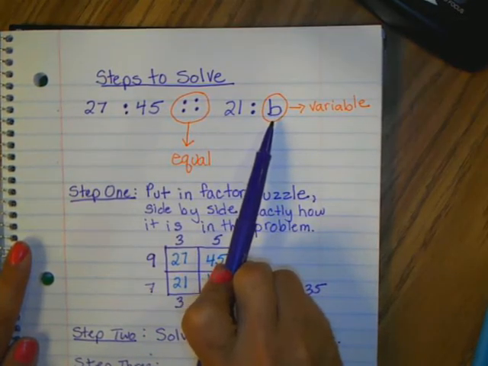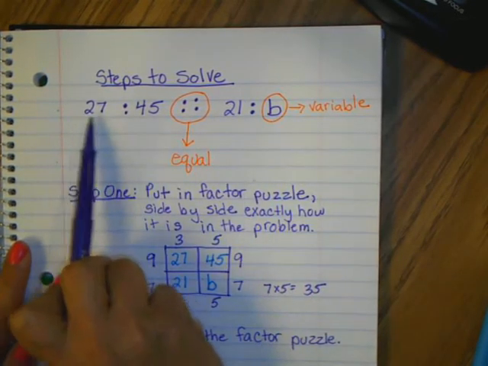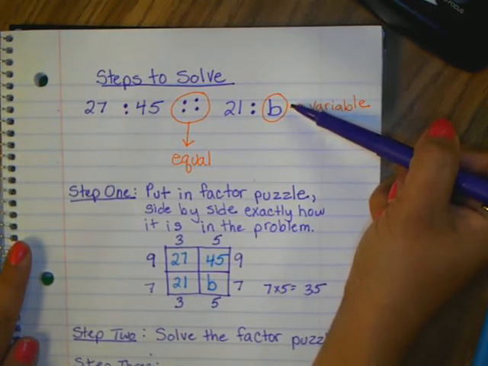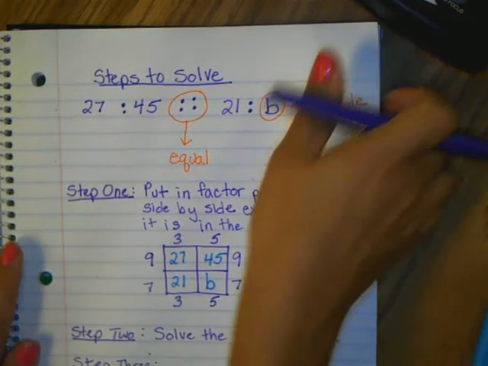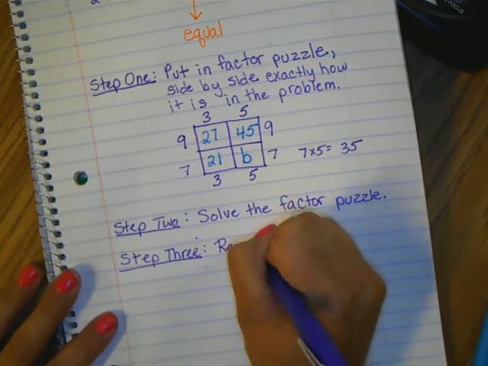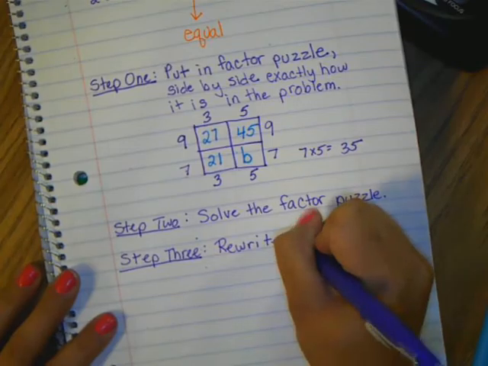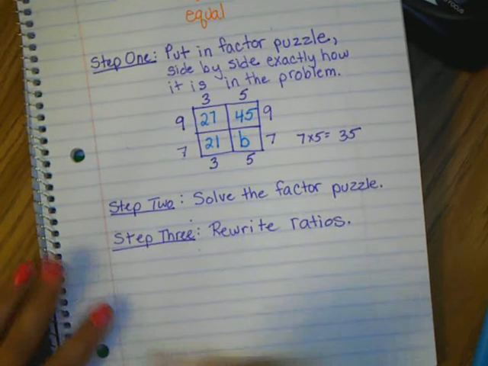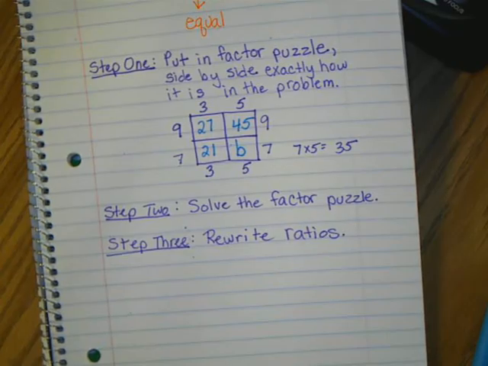So then if I write my answer, we would have 27 to 45 is equal to 21 to 35.